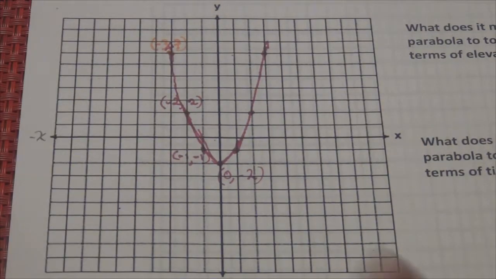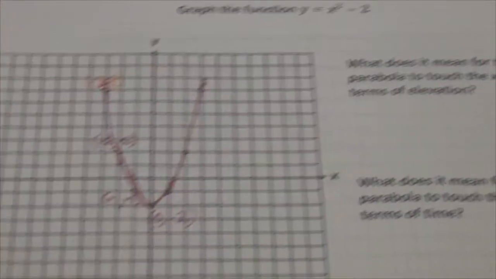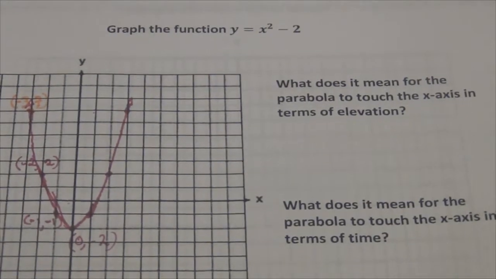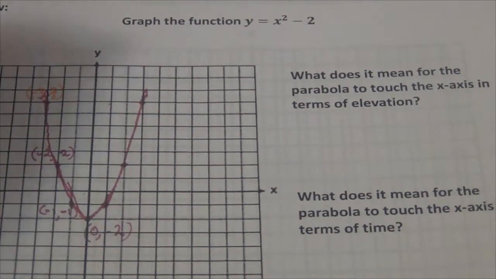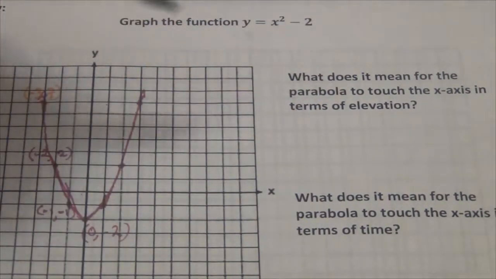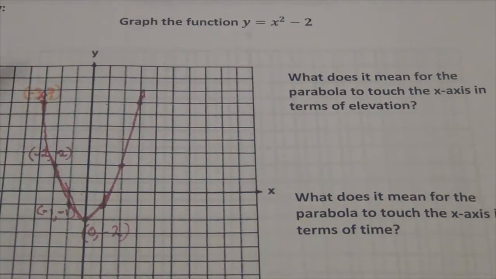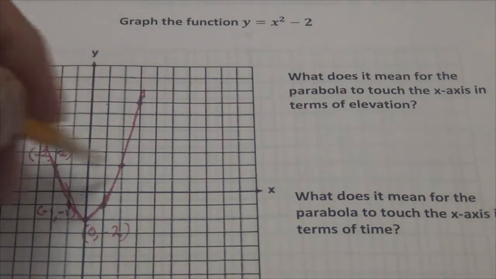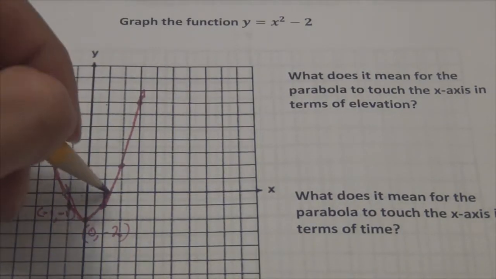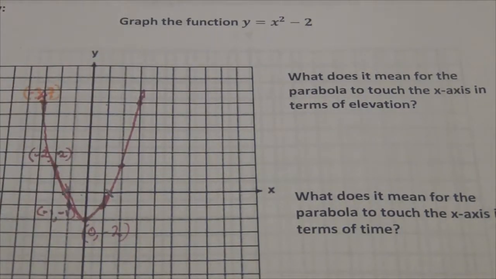All right, anyways, so we just finished graphing this. Let us go a little faster. Let's ask the questions. What does it mean for the graph of the parabola to touch the x-axis in terms of elevation? It touches the x-axis right here and right here. What does it mean?